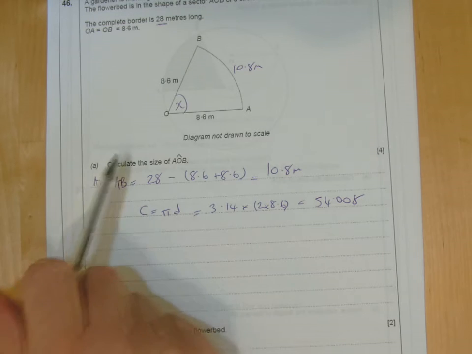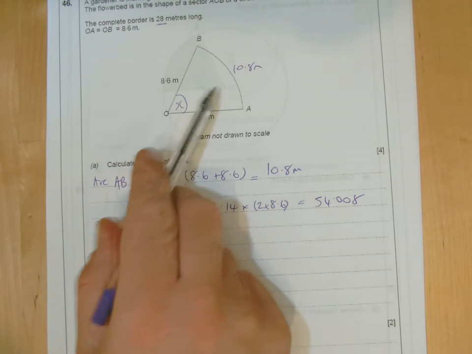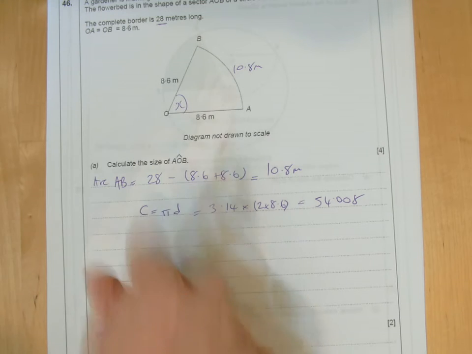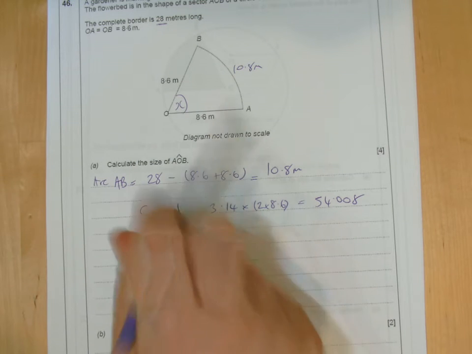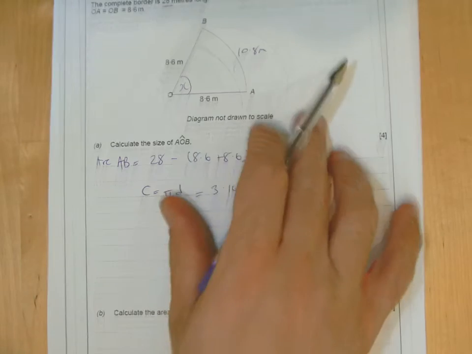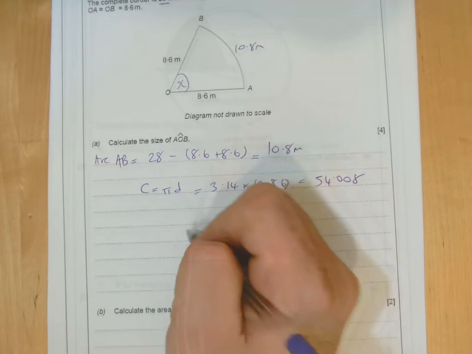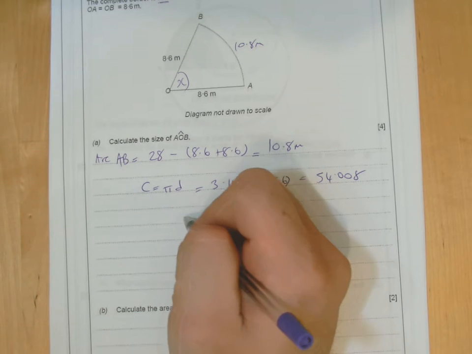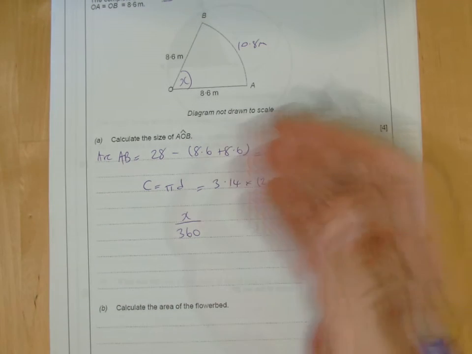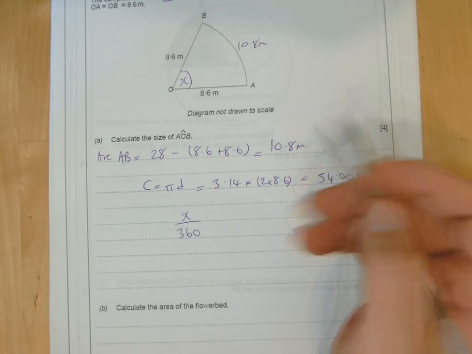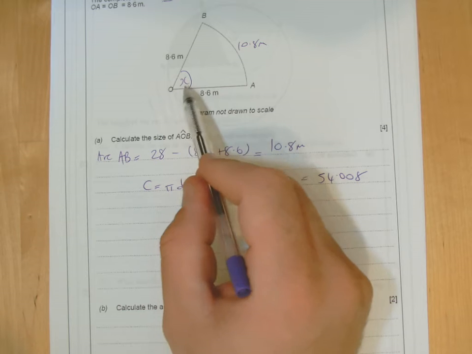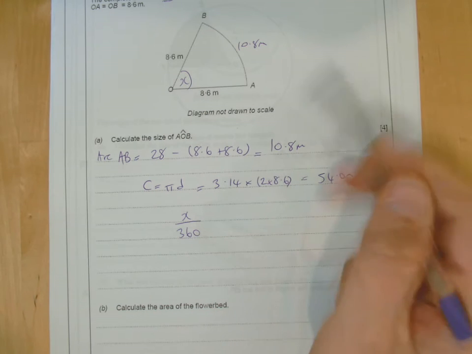Now what we've got to remember is that the arc represents a fraction of the full circumference of 54.008, a small fraction of it. And that fraction you get by doing x over 360, because that represents the fraction of the full circumference, however many degrees that is out of the full 360.